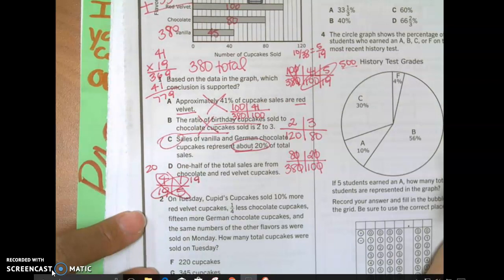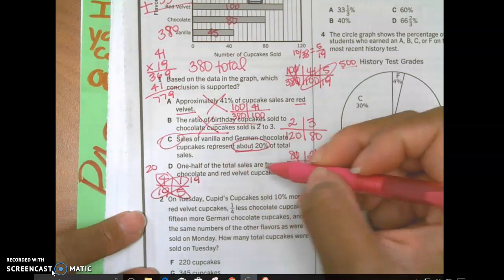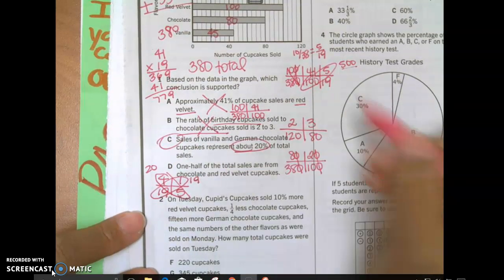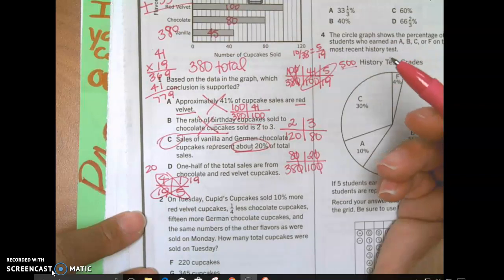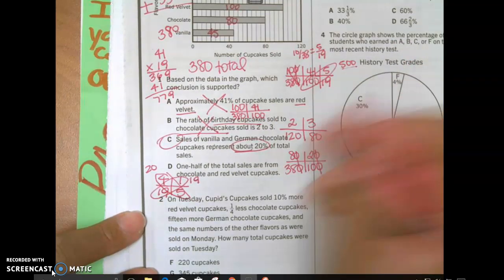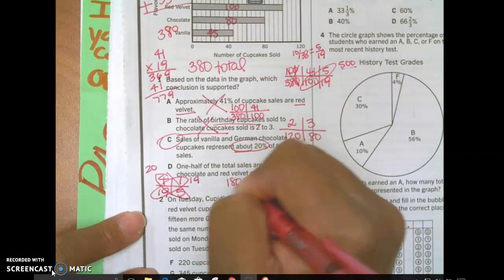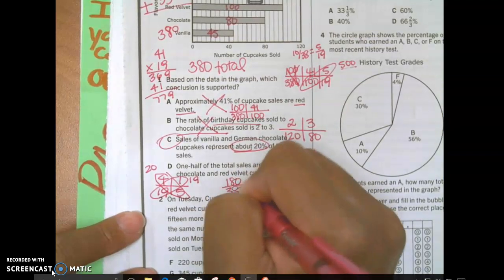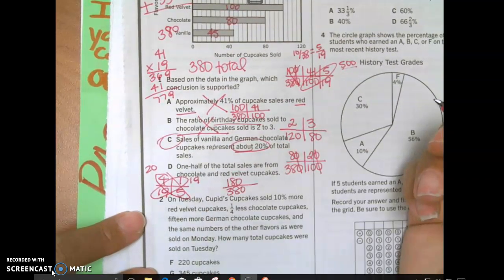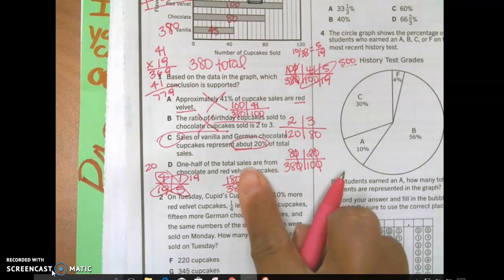There's my answer. Half the total sales are from chocolate and red velvet. Chocolate is 80 and red velvet is 100. 180 out of 380. Is that half? No. Is 18 half of 38? No.